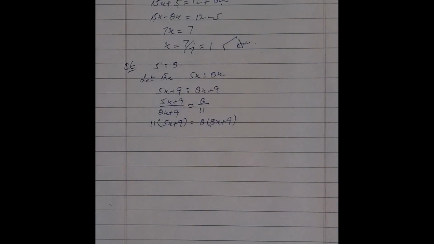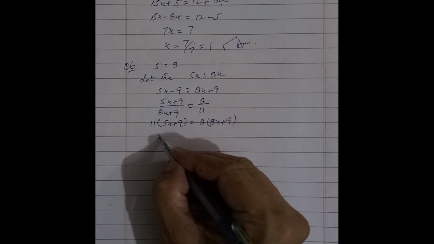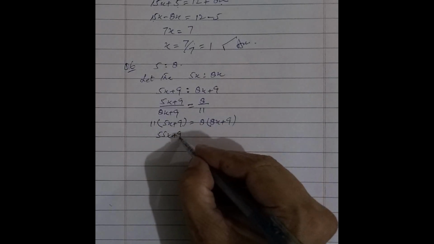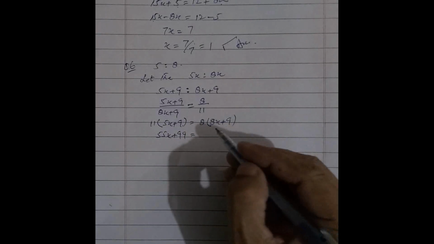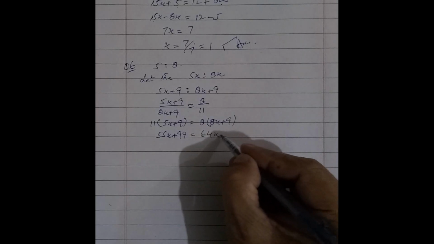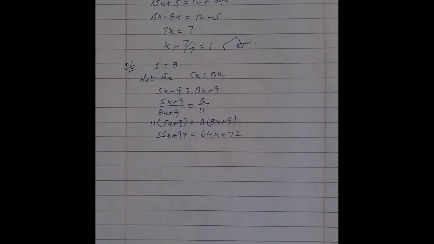Then simplify these two values. We get 11 multiplied by 5, 55x, plus 11 multiplied by 9, 99, is equal to 8 multiplied by 8, 64x, plus 8 multiplied by 9, 72.